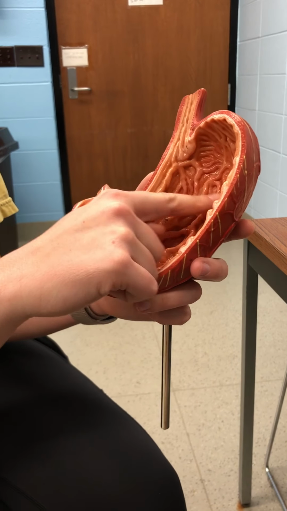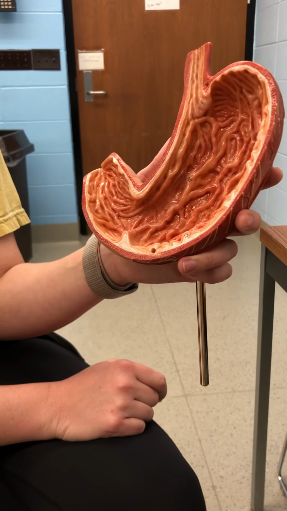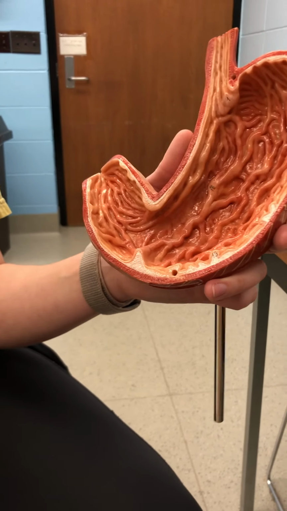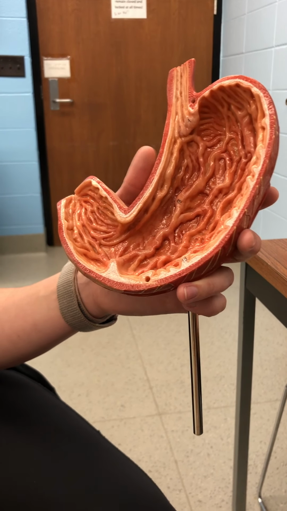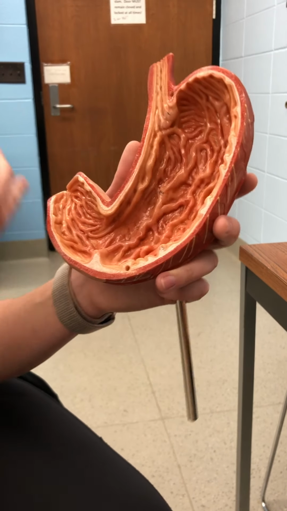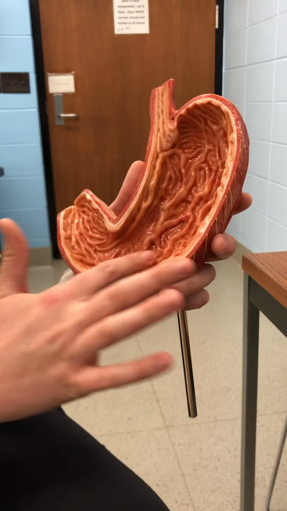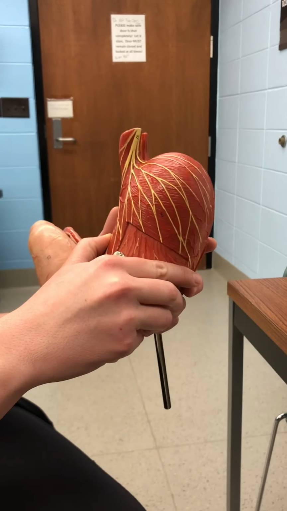And then if you look on the inside of the stomach, it has all these little ridges. Those are called rugae, and those are what stretch and allow your stomach to get bigger, like after you've had a meal. Then they'll also shrivel back down after the food has passed through the stomach. So the rugae are on the inside. So that's all for the stomach.